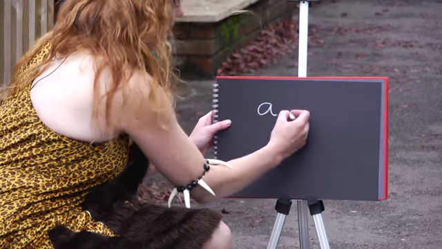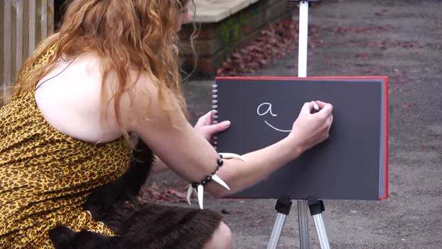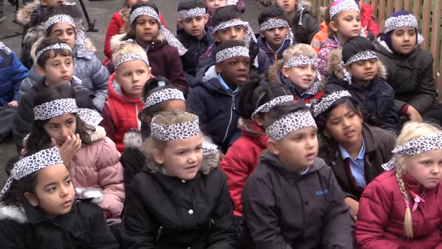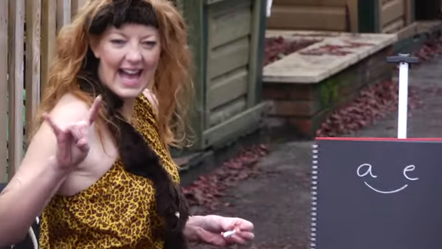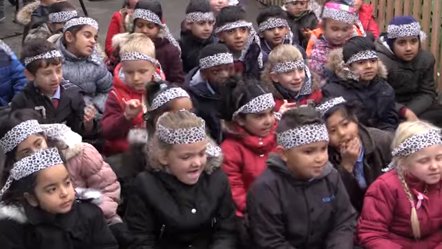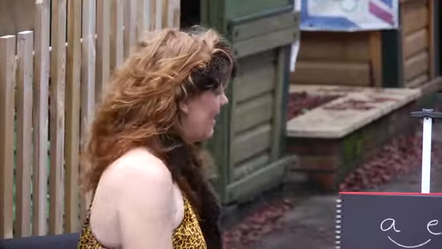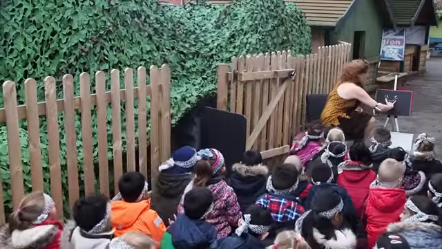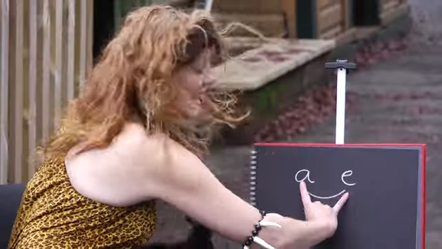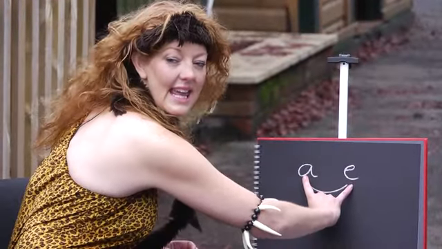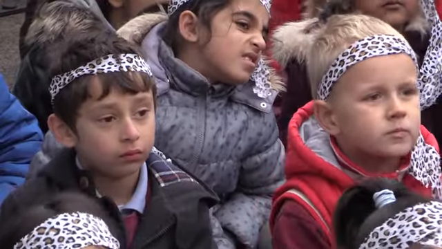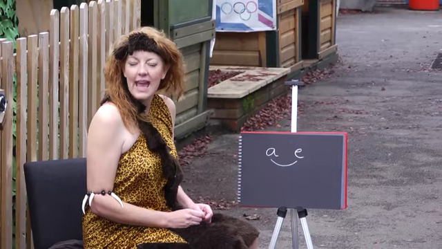And when modelling the new grapheme, I use memorable writing resources. So with Caveman Dave, I'm using chalk on black paper, or I could have easily used shaving foam to model the A split digraph. Can you see that? My index finger is pointed to the A, and my little finger is pointed to the E. If I think of the word cave, K-A-V, cave.